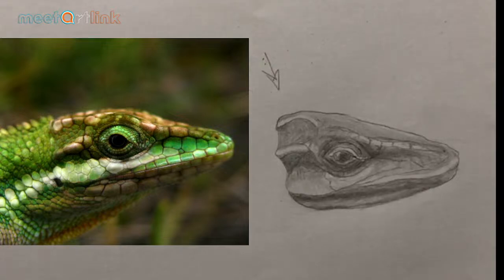Do you see? And yes, of course, I see that we don't have all the details of the scales, and we don't have all the details of the shininess that the skin has, but we can work on that later. So right now, I just want you to do these lighting studies with your animal.